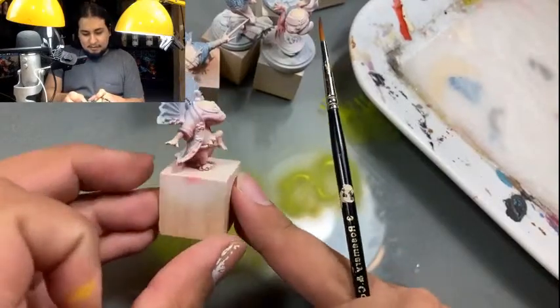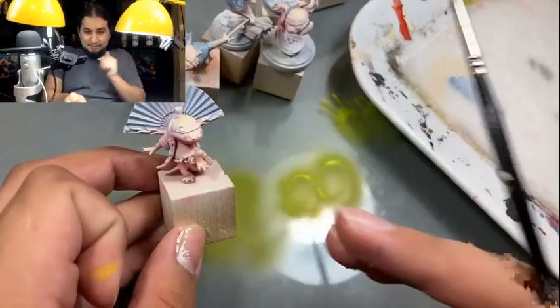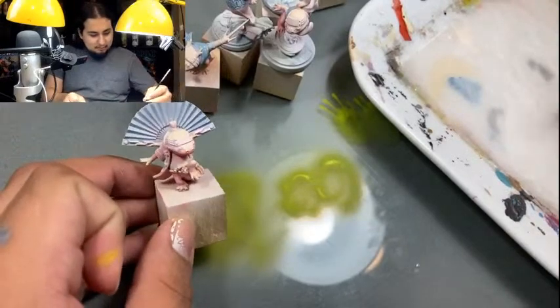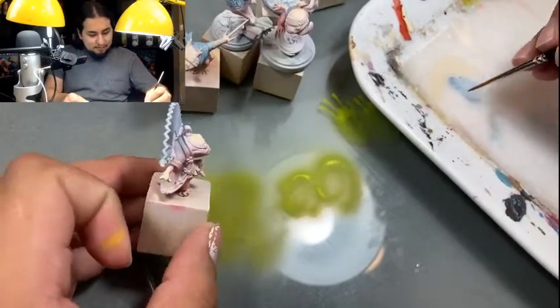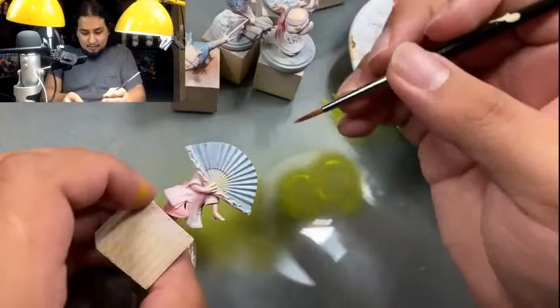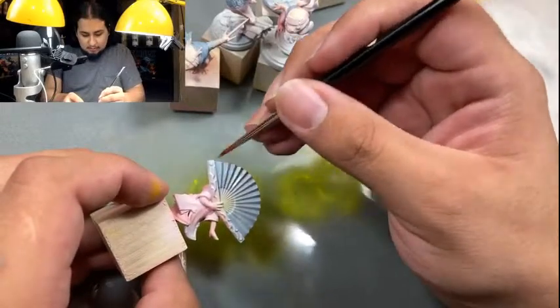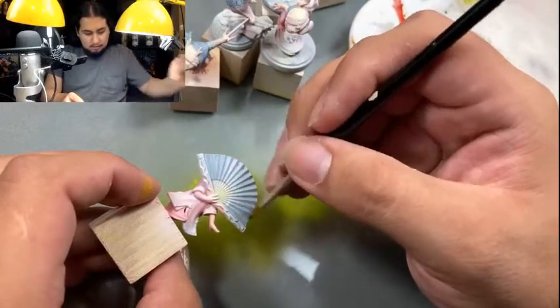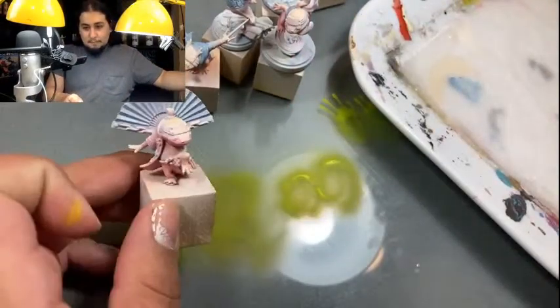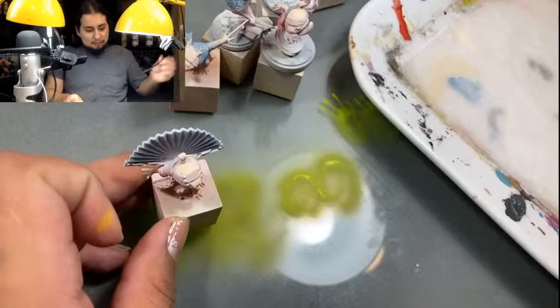Because he's the leader with his deadly, deadly weapon, the paper fan. I think that's what I might do. Or is that Akatsuki from Naruto?